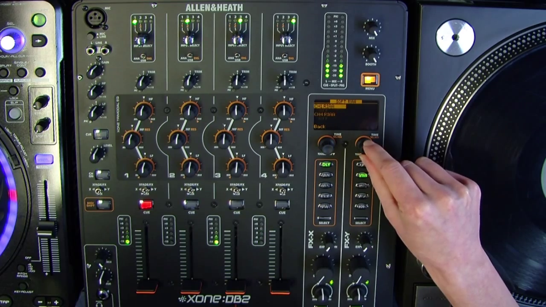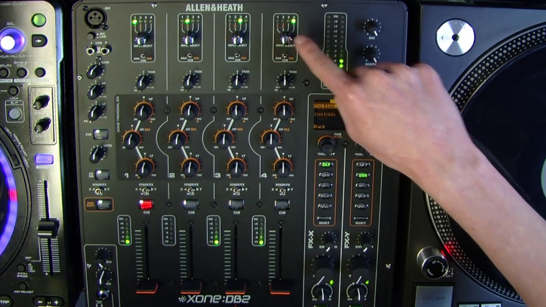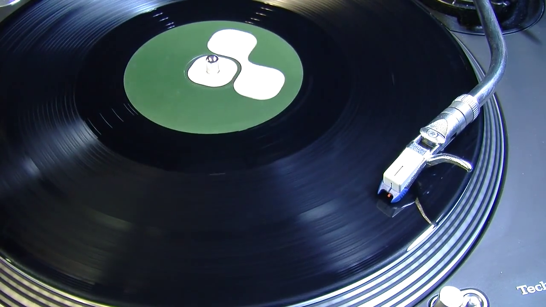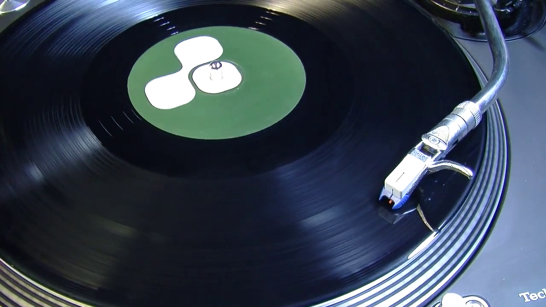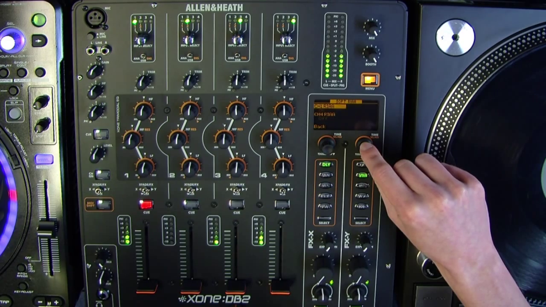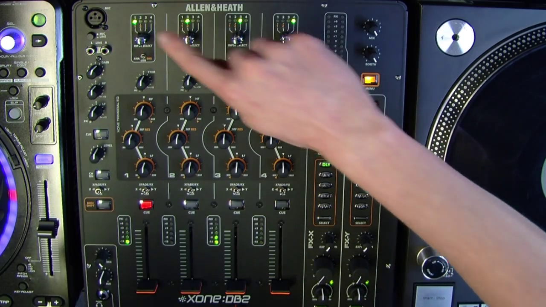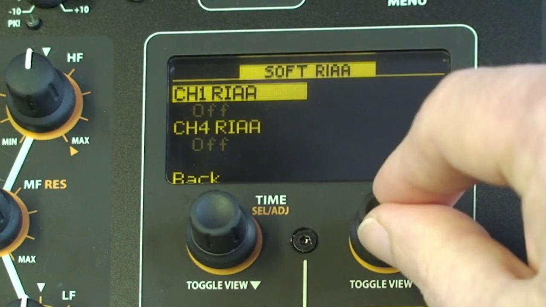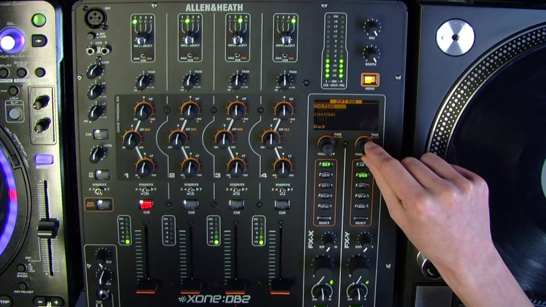Channels 1 and 4 have software RIAA preamps. Channels 2 and 3 have hardware switches. This will give sufficient gain and equalization to play vinyl straight into these channels. When set to on, it applies a preamp to channels 1 and 4. If set to off, normal line level is active. This is useful if you need 4 vinyl turntables connected.